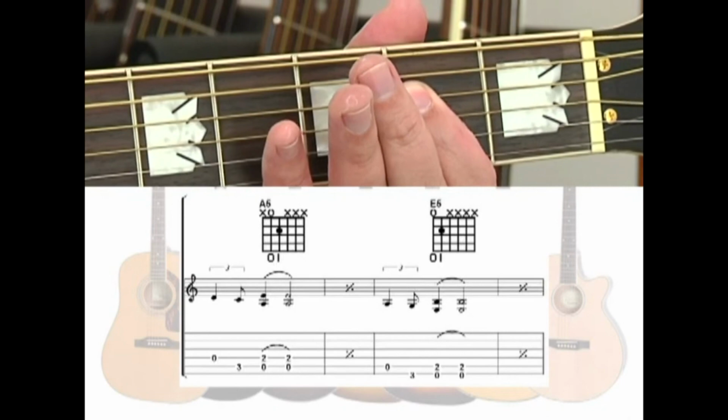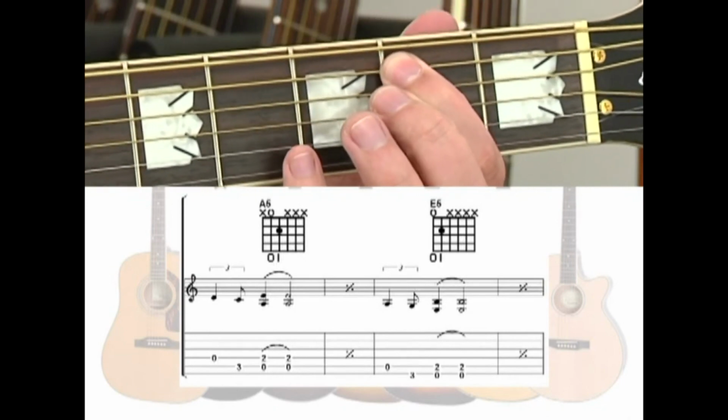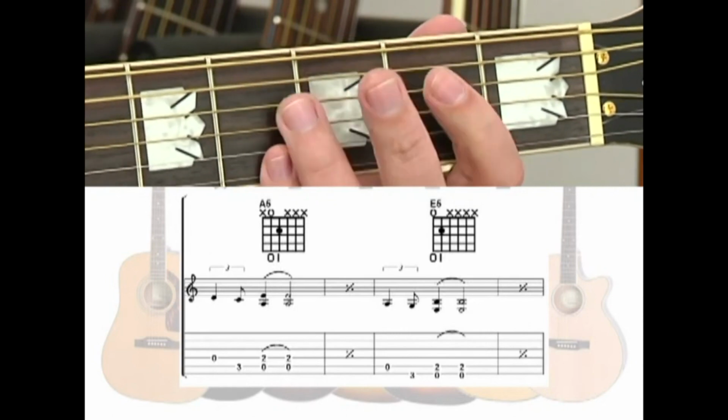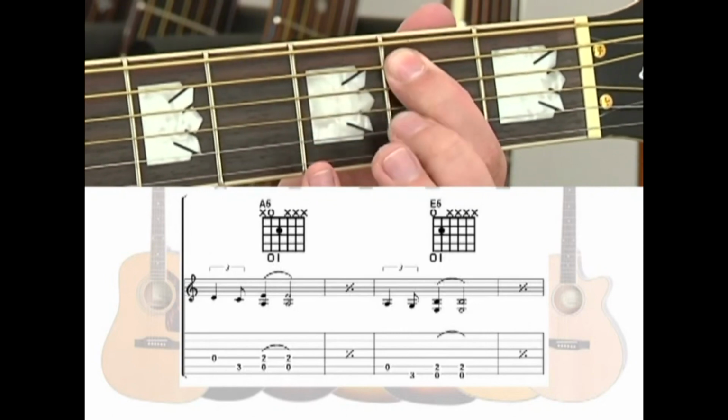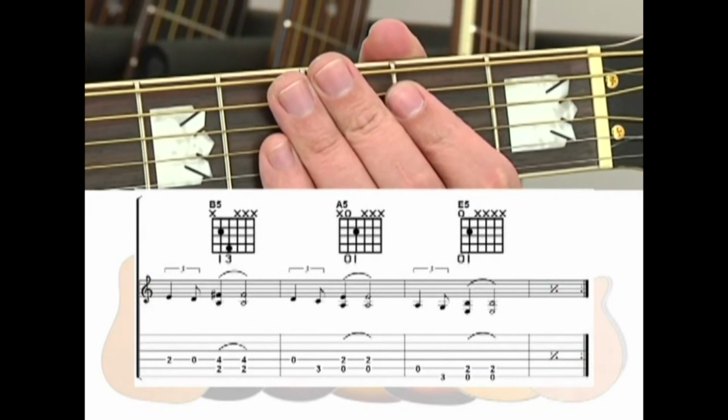Then, back up 1 string to the E rhythm for 2 measures. 1 and a, 2, 3, 4. 1 and a, 2, 3, 4. To end the blues song, we play a turnaround which gives the rhythm a different feel.